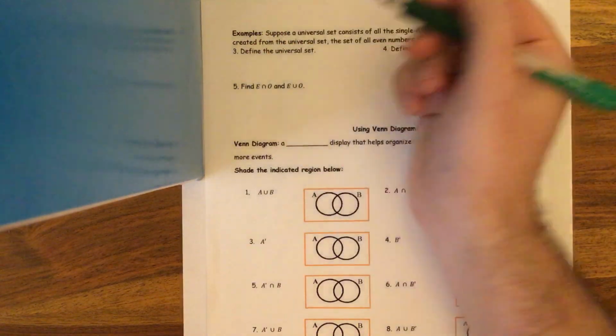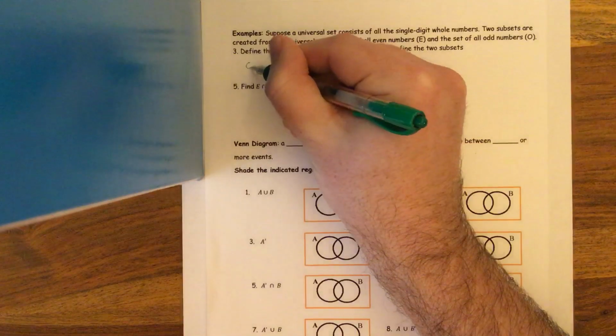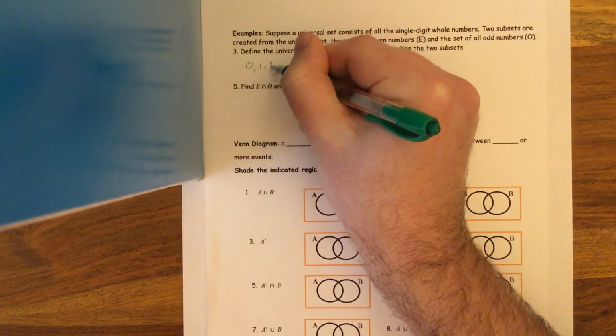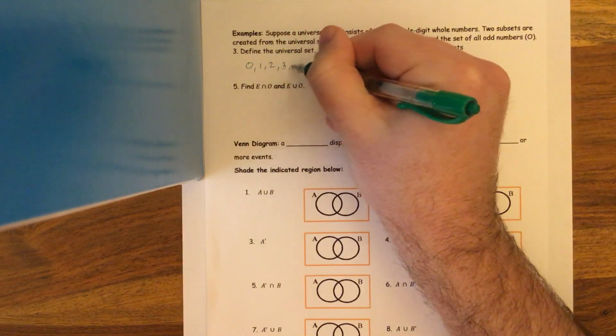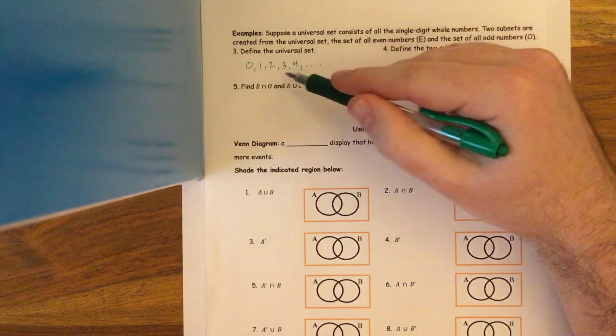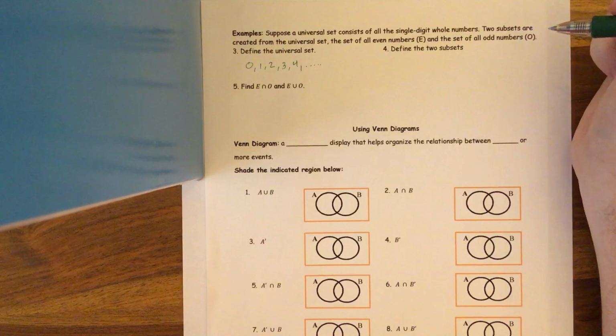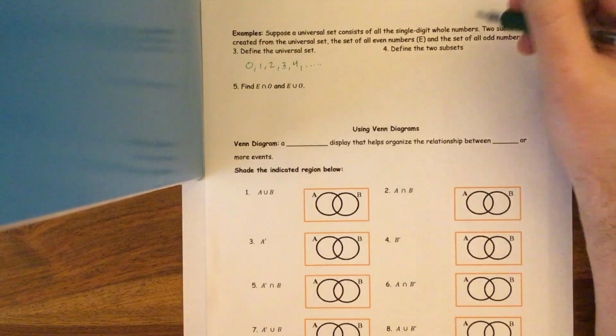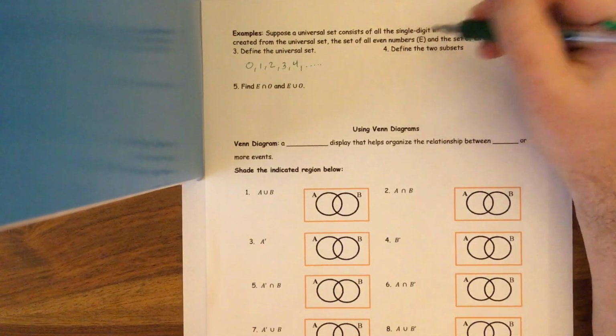So the universal set here of all whole numbers starts at 0 and just goes up. You're talking about all the whole numbers, so no fractions, nothing like that. It would go all the way up to whatever the highest number you can think of. It goes up forever. So our two subsets are going to be our even numbers and our odd numbers.